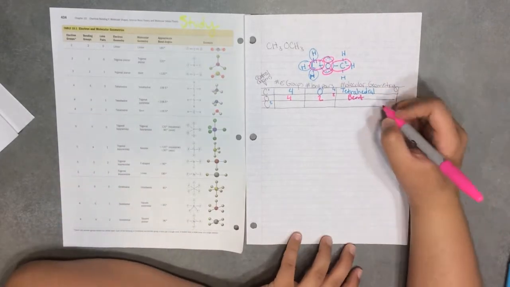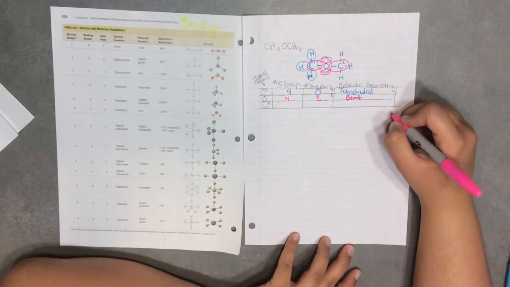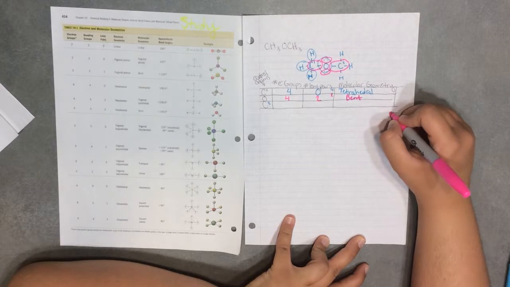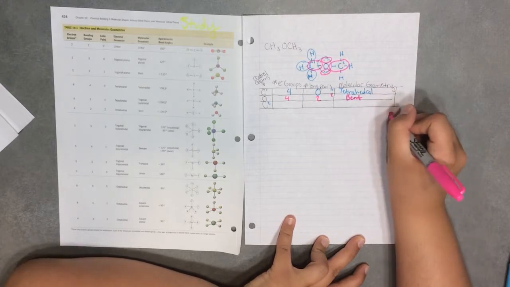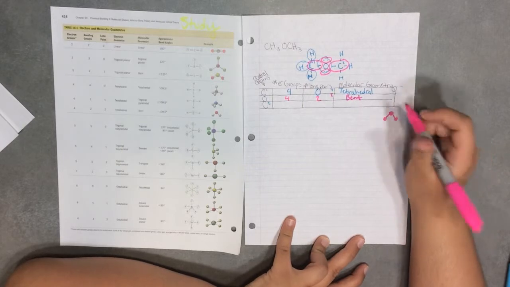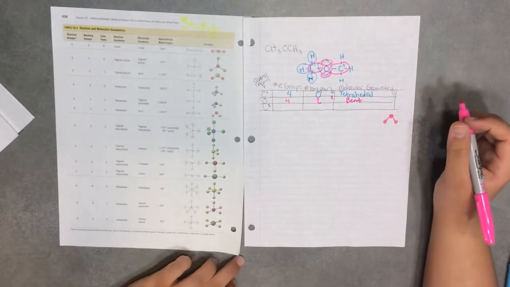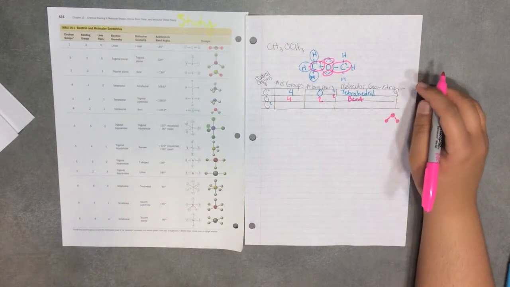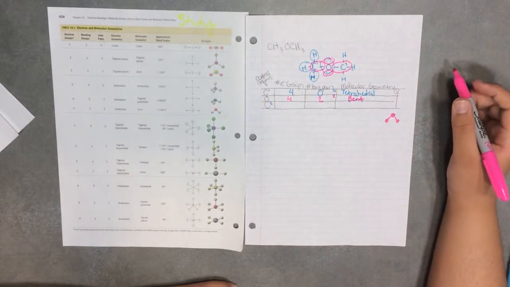Bent resembles sort of a triangle shape. One atom's on the top and 2 are sloping down at the sides. This is a common molecular structure. Water has this structure.